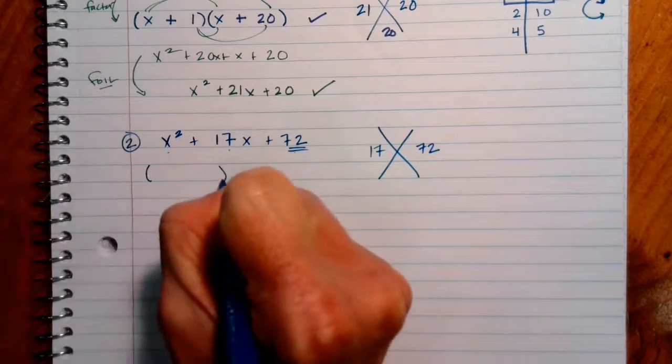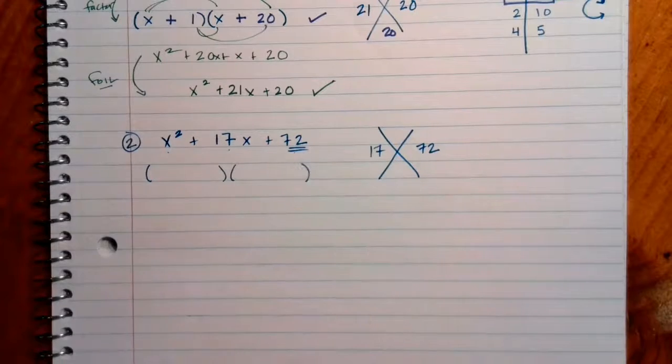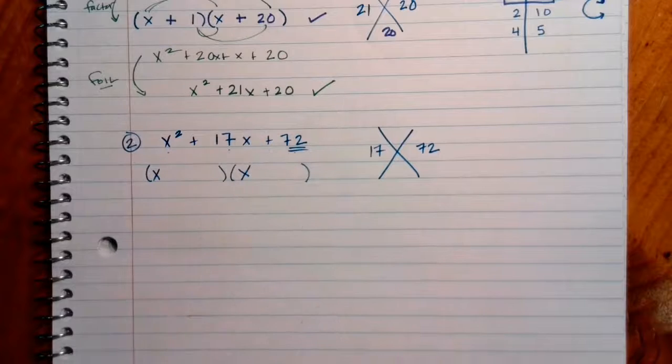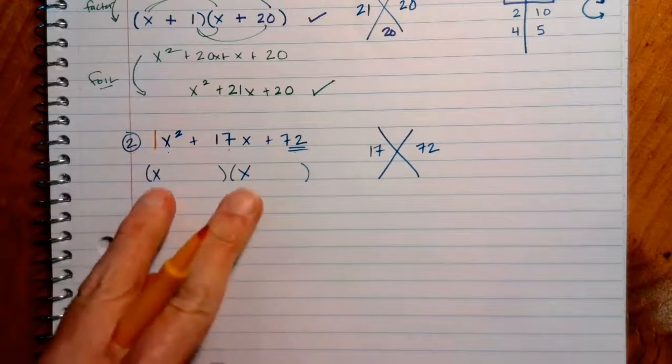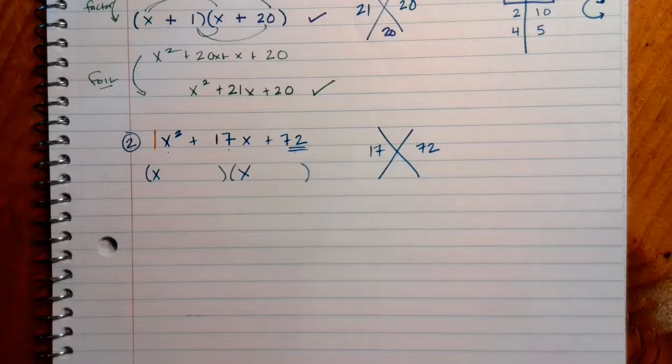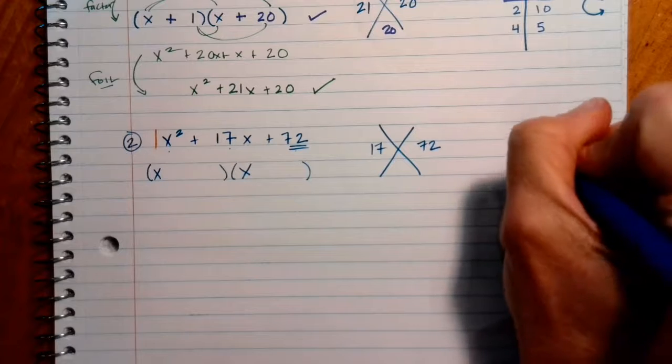I can set myself up for success by going ahead and drawing my parentheses, knowing my x is split. This works, don't forget, because I have this coefficient of 1, so I don't have to worry about that coefficient, and I know that x times x is x squared. So I'll come on over and I'll do my factor table.